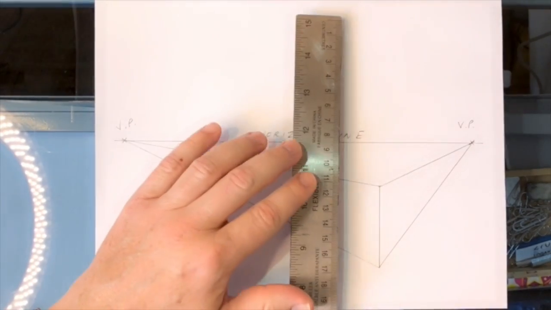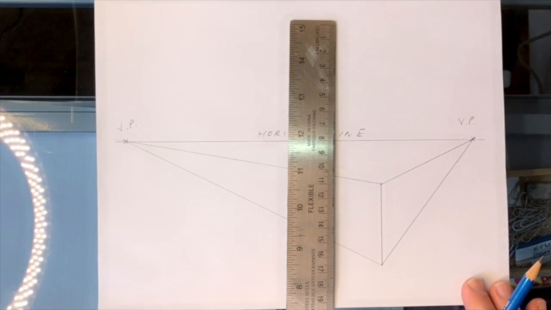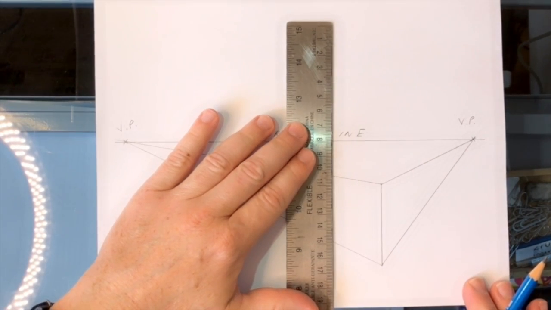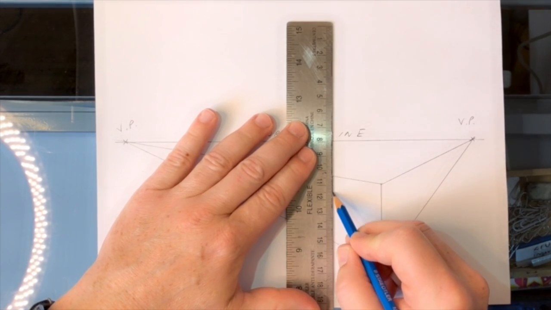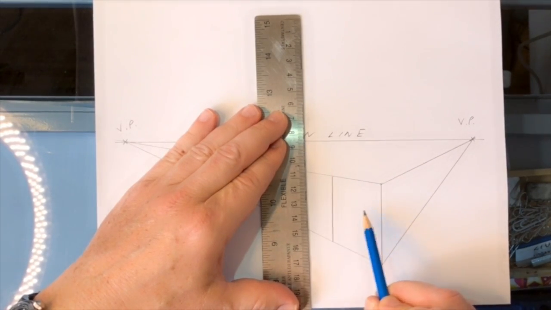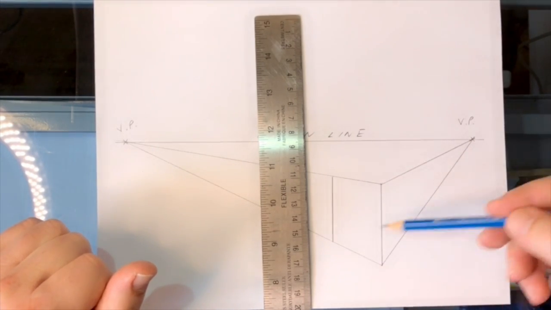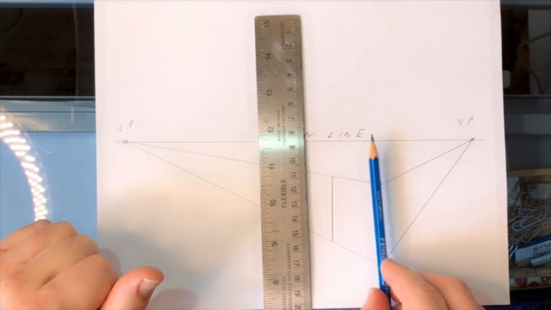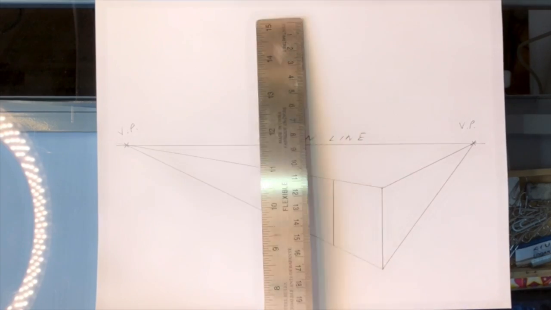Now, we're going to draw what we want to be the back edge of this imaginary three-dimensional 2-point perspective cube. I'm going to draw a line right here. It's vertical. In other words, it will be parallel to that first front edge we drew. All of the lines that we draw vertically in our two-point perspective world are always parallel to each other, always going straight up and down.